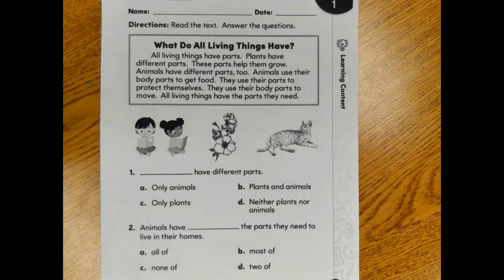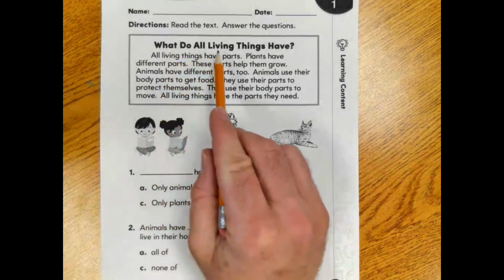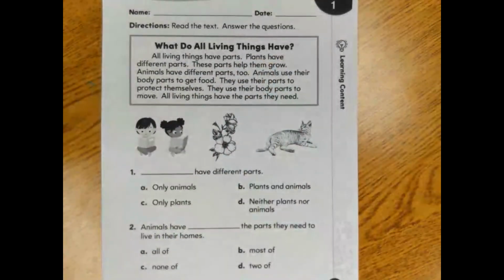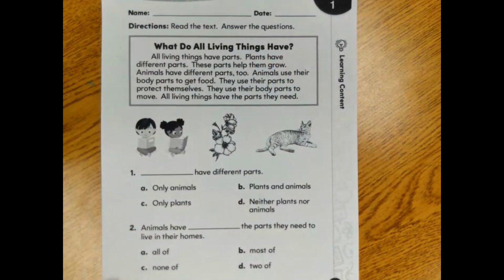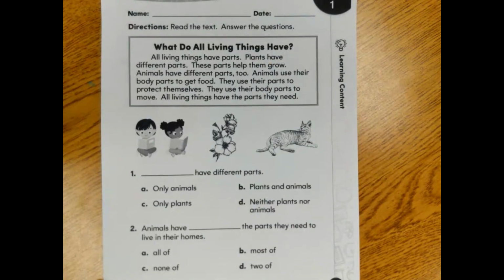Alright, ladies and gents, right now we are looking at the What Do All Living Things Have worksheet. And we just talked about this a second ago. Some people have heads, arms, hands, legs, all this stuff, and they play a big part in providing for people, right? Cats have claws, they have ears, they have tails. Flowers have petals, they have roots, they have all of these different things, okay?